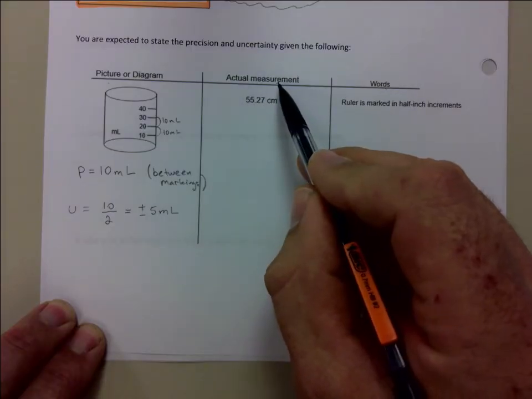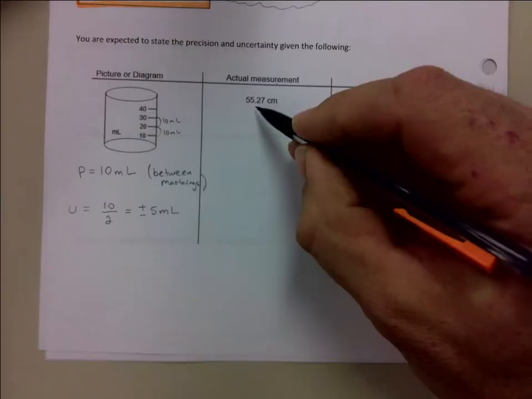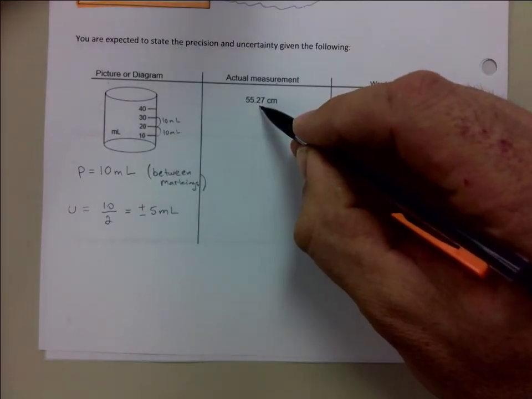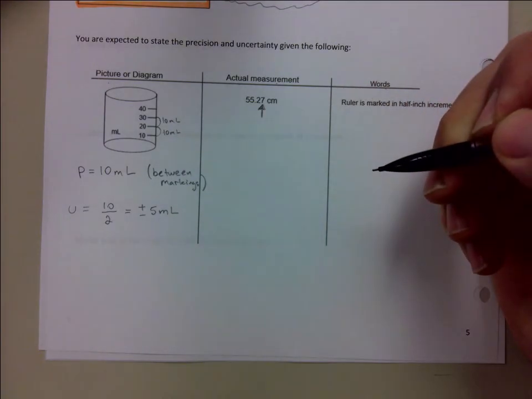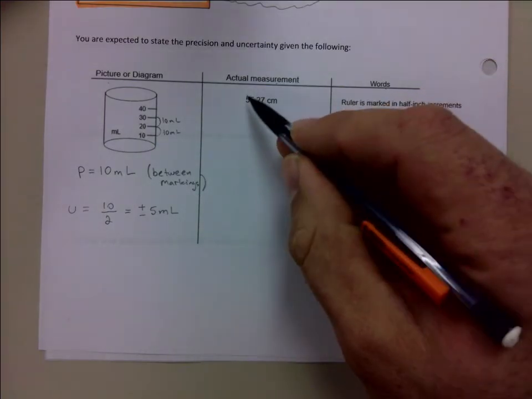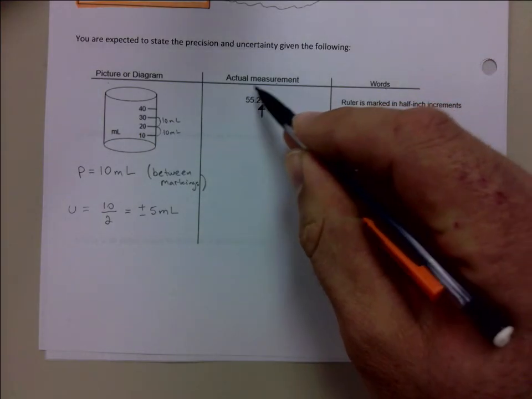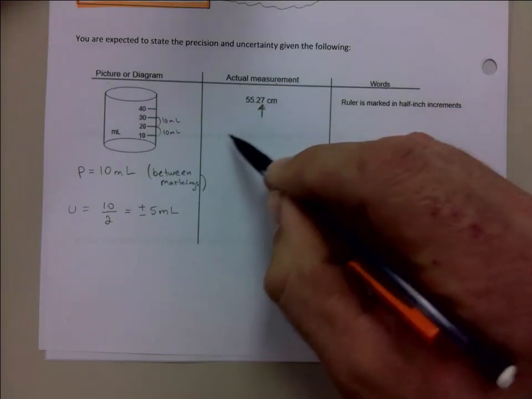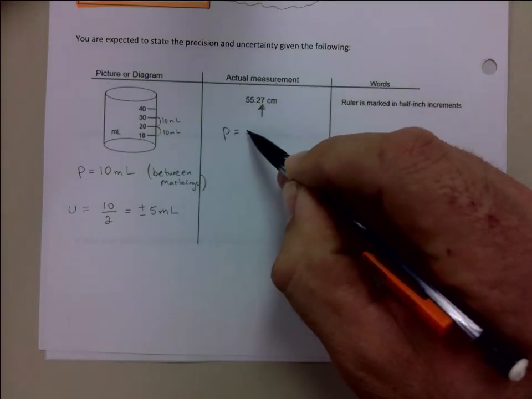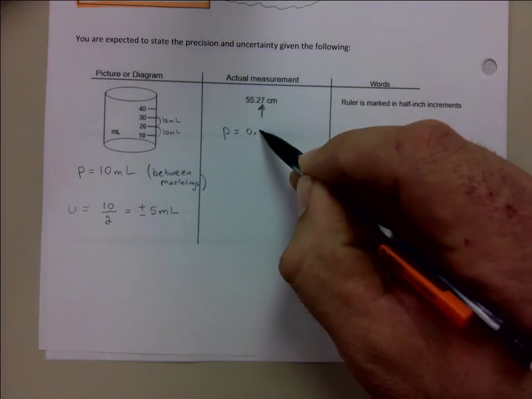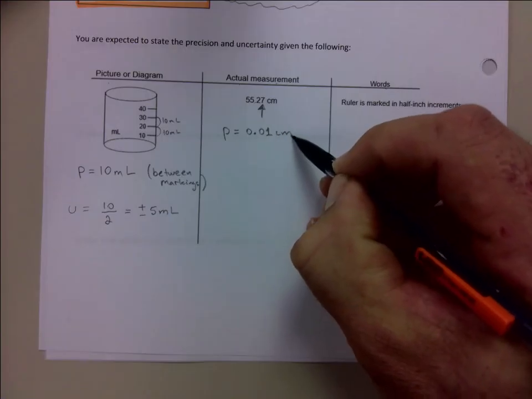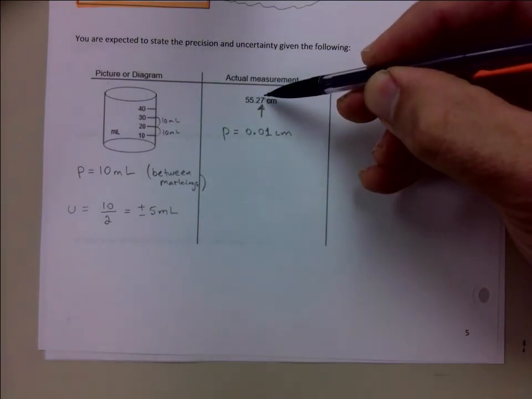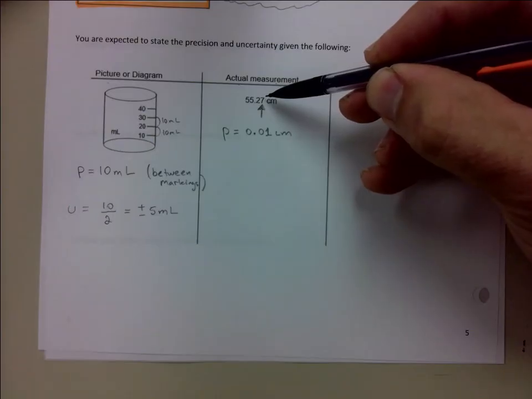Actual measurement. Watch this part. You look at your decimal, we focus on that very last digit, the last decimal. So we say that this particular device that was used to measure this piece has a precision of, watch this, 0.01 centimeter. Say what?